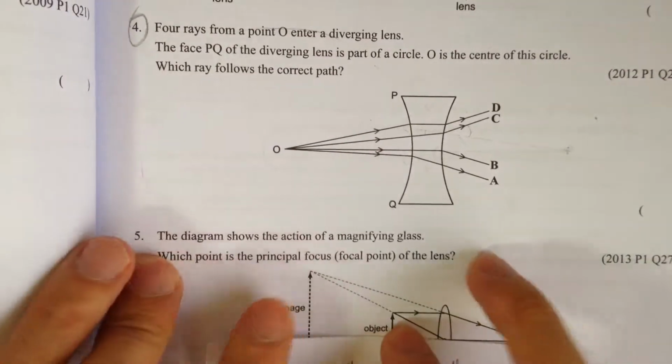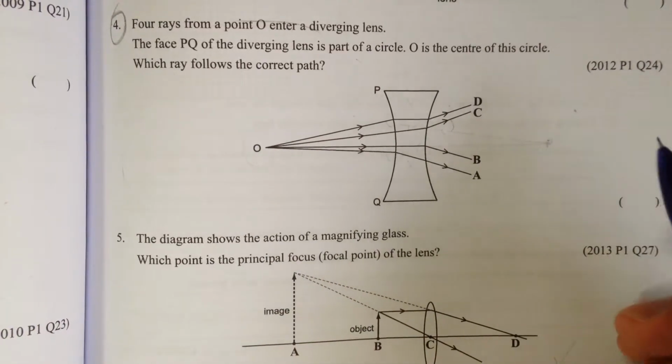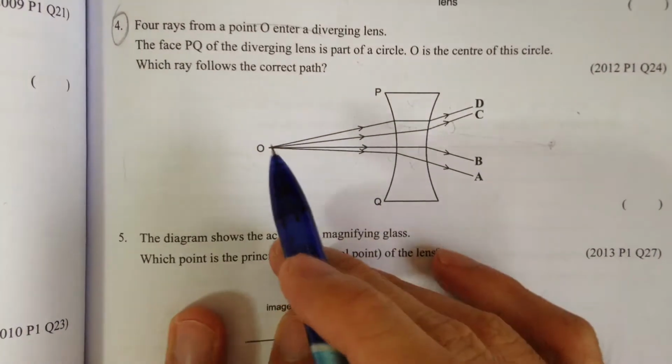Okay, we are going to look at quite a challenging question here. It's from 2012 paper 1 question 24. So let's read the question together.